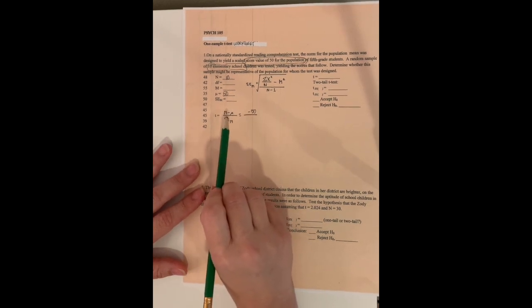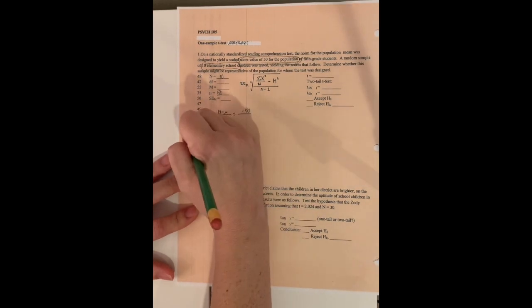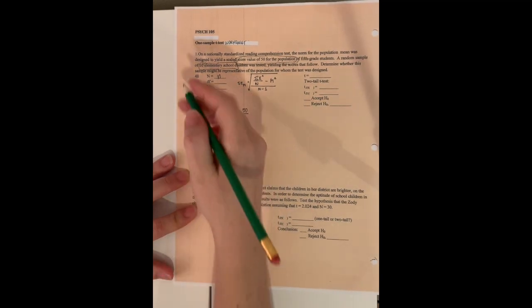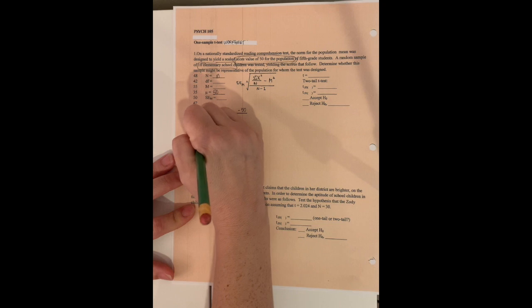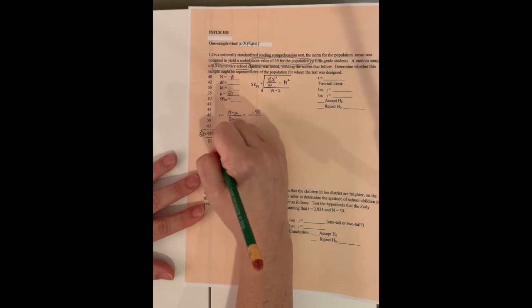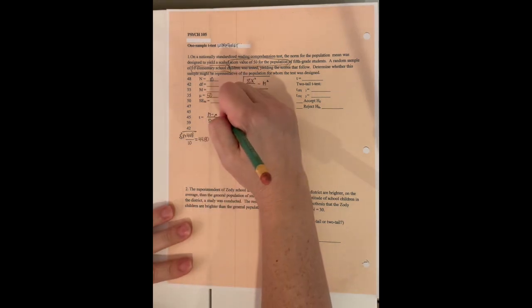But I can calculate the mean very easily by coming to these raw scores over here and adding them all up. If I add up all these raw scores, I would get 448. Then I would divide by 10 because 10 is my N, and that would give me 44.8. Now that I have my mean, I can plug it into my formula. My sample mean is 44.80 minus my population mean of 50.